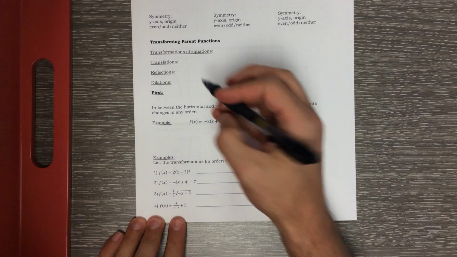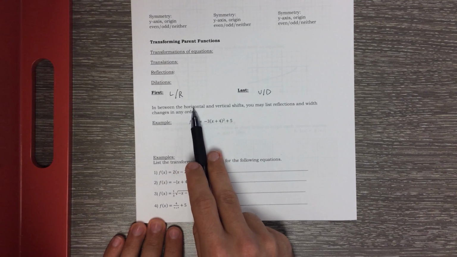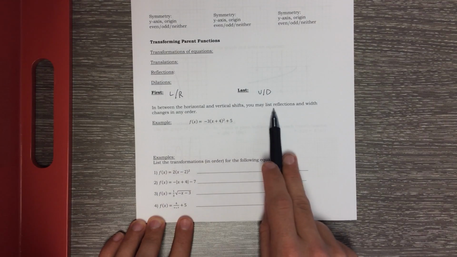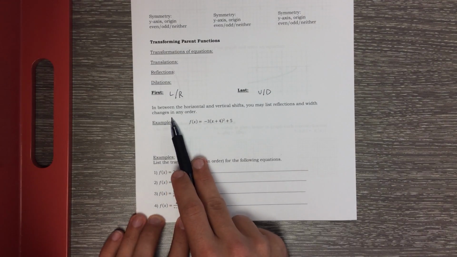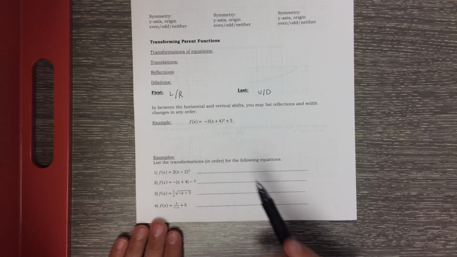That's what this says. The first thing we would do is left or right. The last thing we would do is up or down. And then it says, in between horizontal and vertical shifts, you can list reflections and any changes in the width or any dilations, vertical stretches, and so on in any order. That's what we just talked about.